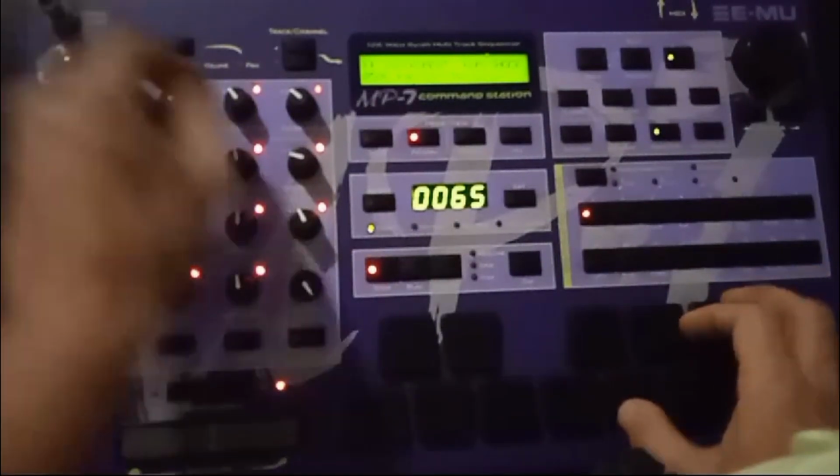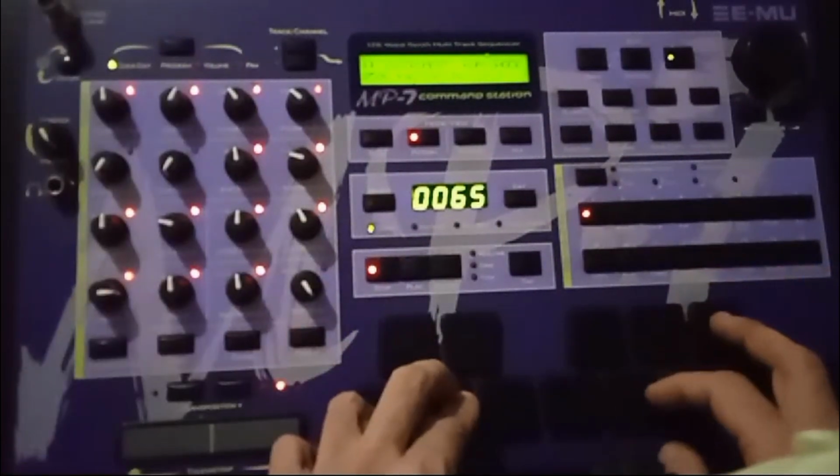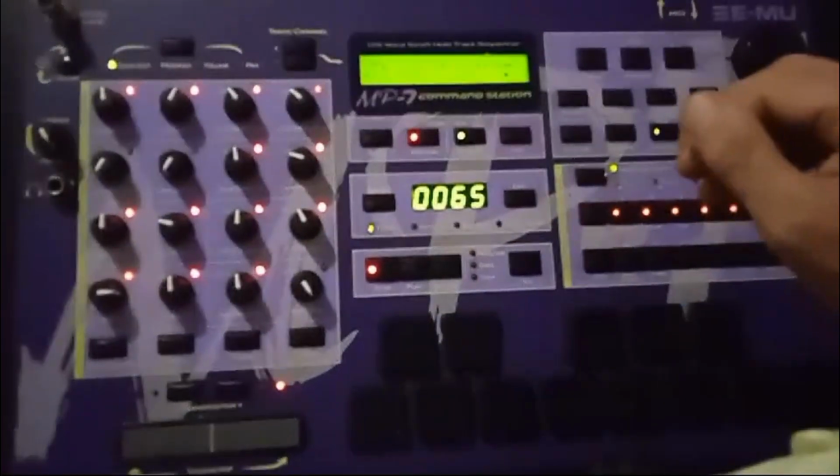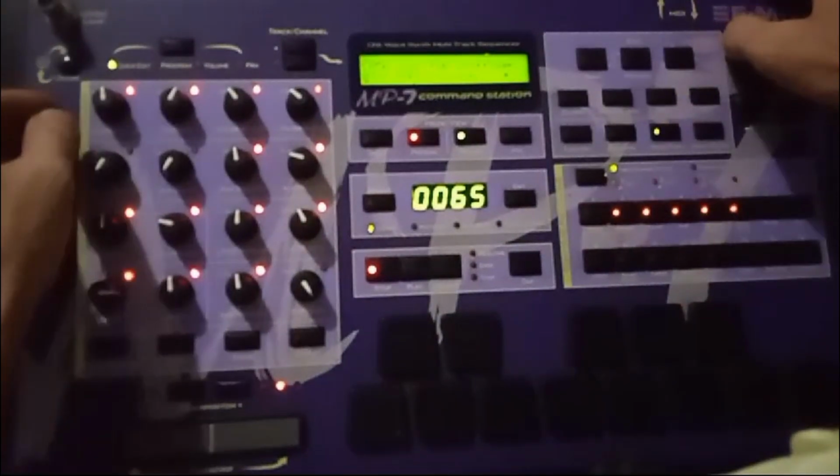Let's please adjust the volume 10% of the layer A, layer B. So I hope this helps with this one of the sounds.